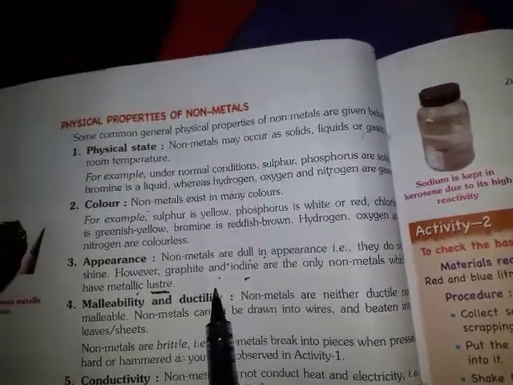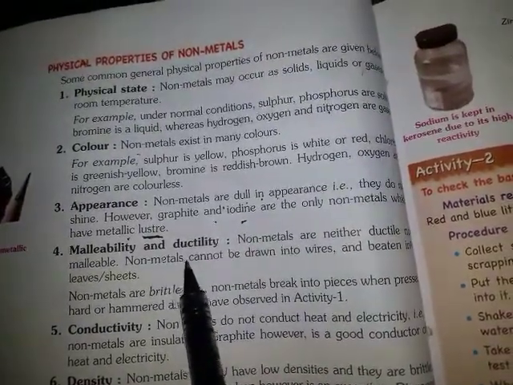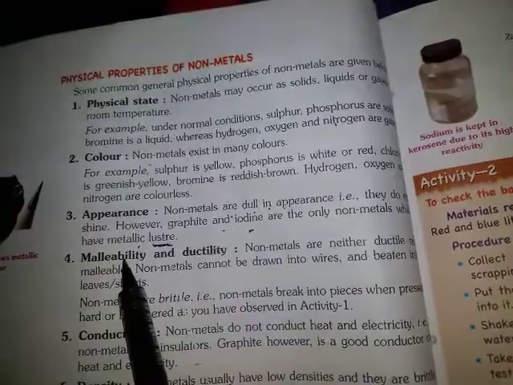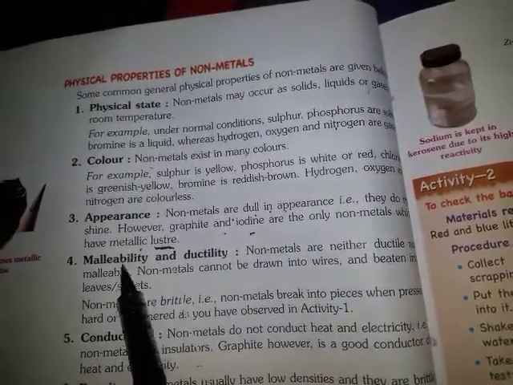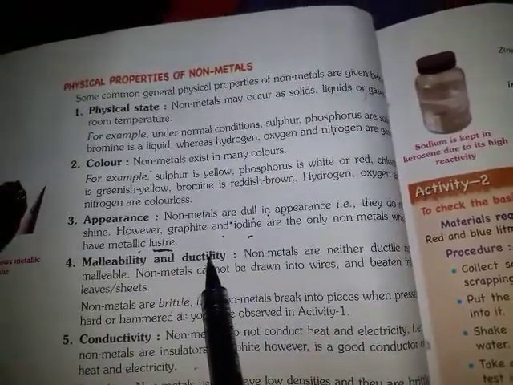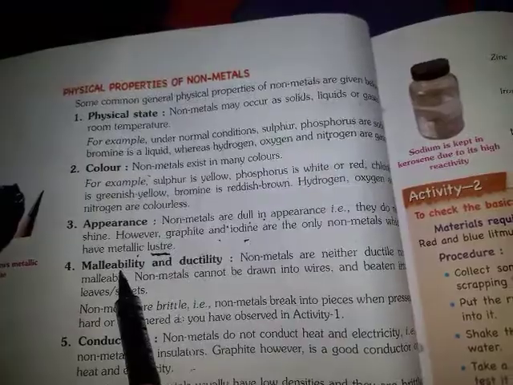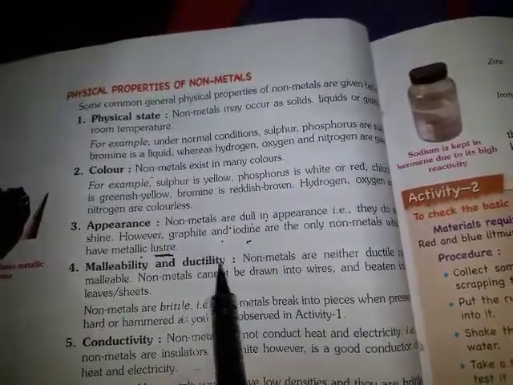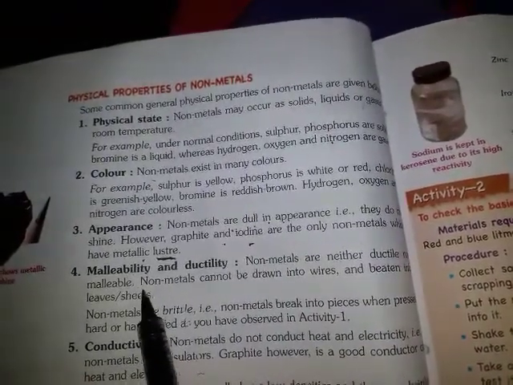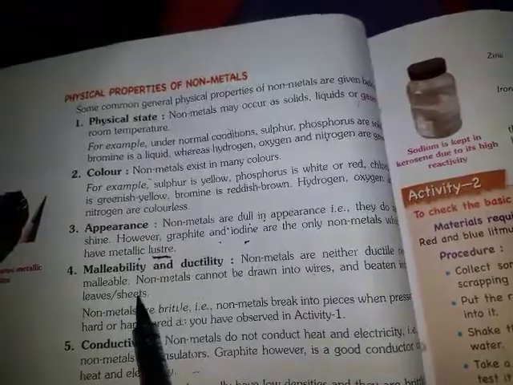Okay. The next property is malleability and ductility. Metals में आपने पढ़ा that metals are malleable as well as ductile. Malleability means when you beat the metal, we can make sheets, and ductility means metals can be drawn into wires. So formation of wire from the metal is ductility and sheets from the metal is malleability. But non-metals are neither ductile nor malleable. मतलब ना ही तो नॉन मेटल्स को ड्रॉ किया जा सकता है वायर्स में, ना ही उन्हें आप बीट कर सकते हो शीट्स के अंदर.